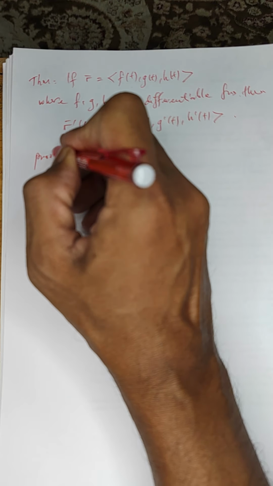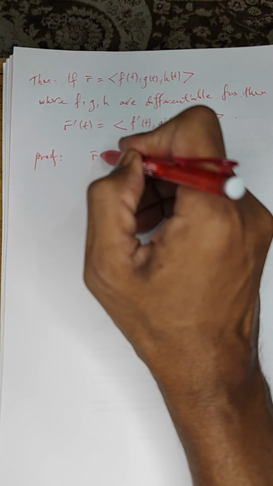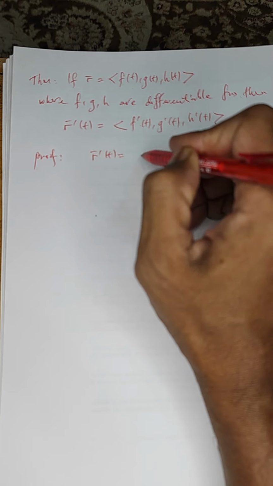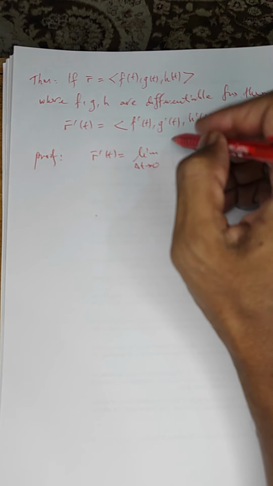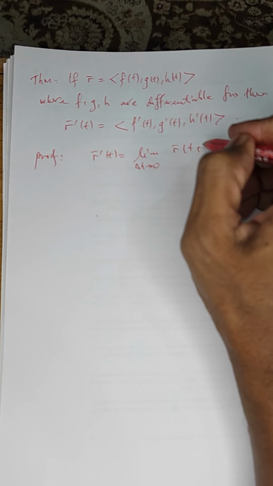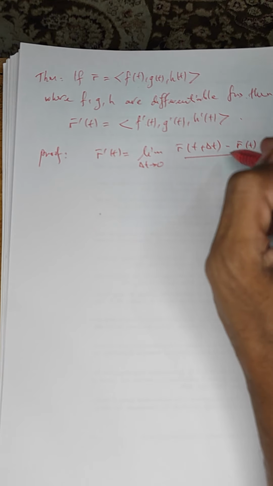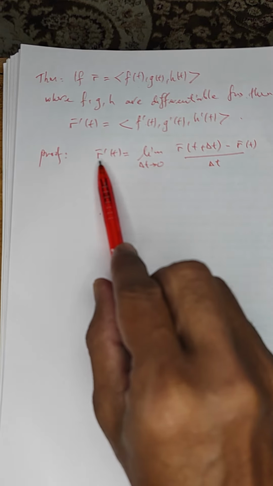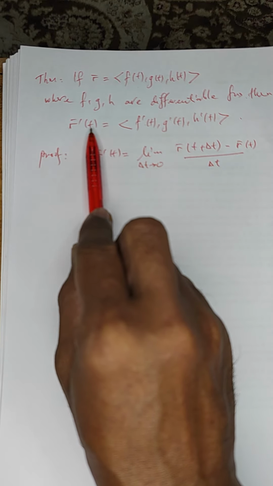Now from the definition we have r prime of t as this limit, so we can substitute r(t plus delta t) here.